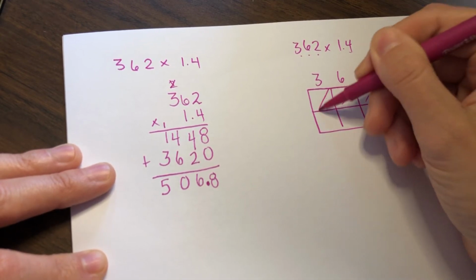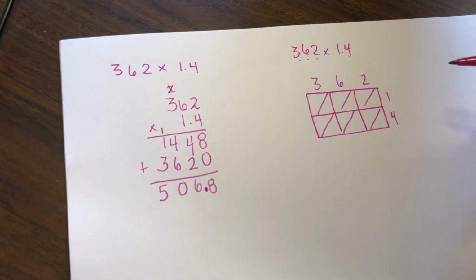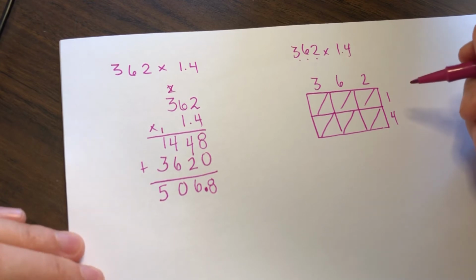If you prefer lattice, you can use lattice. It doesn't matter to me which way you use because at the end of the day, in this particular assignment, I don't see your method, I just see your solution. So whichever way you choose to do it is fine by me.